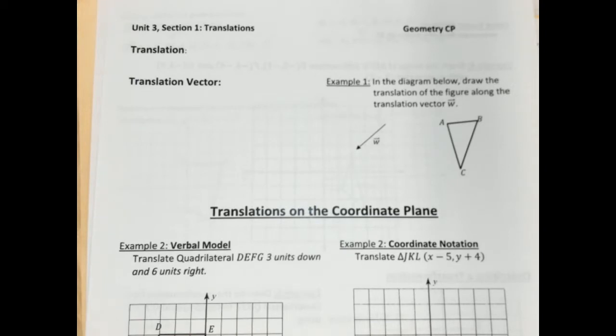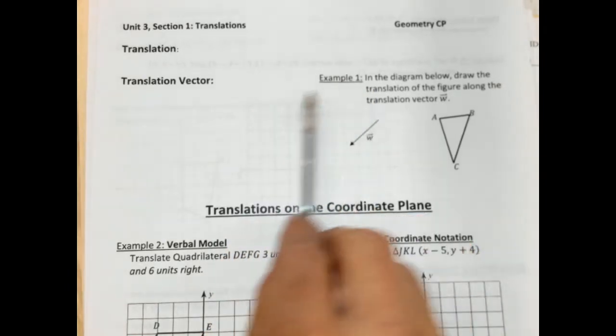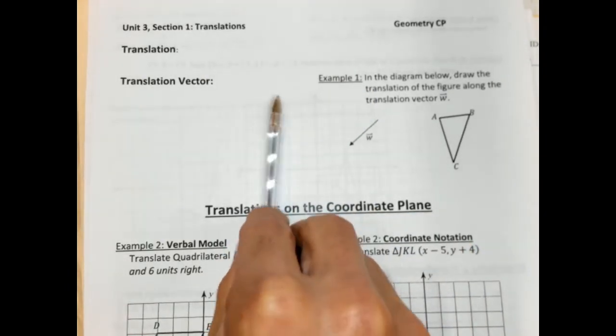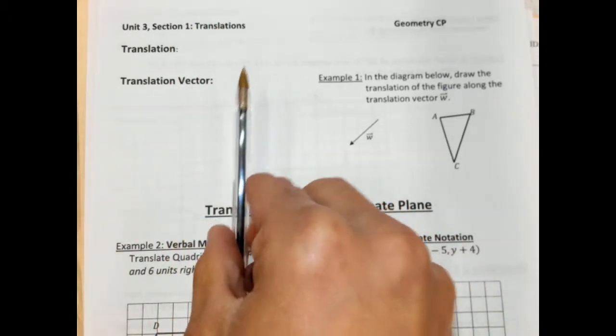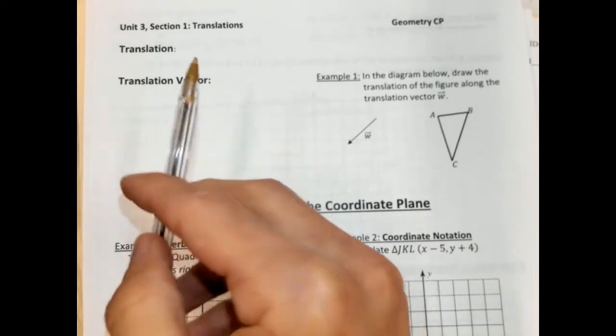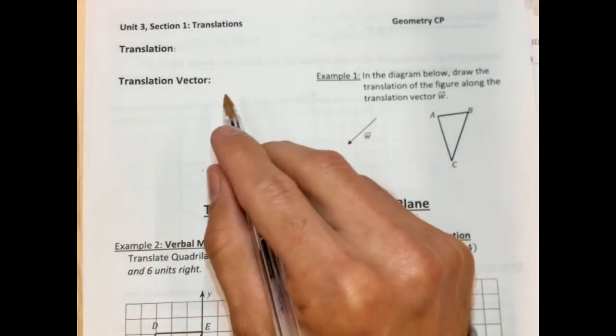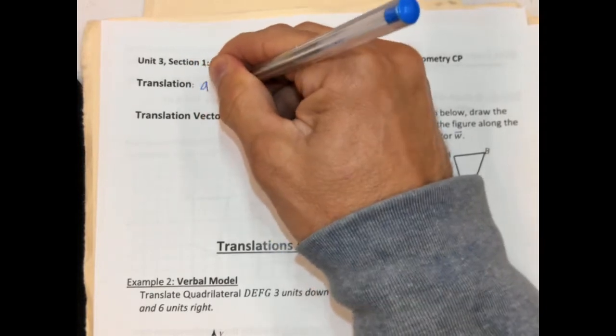So we're going to start off with translations. Translations are when you shift something. You're going to take an object and you're going to move it. You're not going to change its orientation, so you're not going to change the way it's positioned in terms of twisting or flipping it. So it's going to be oriented the same manner, but it's going to be shifted in a direction, up, down, left, or right, or a combination of any of those.